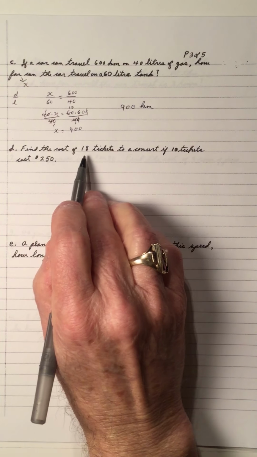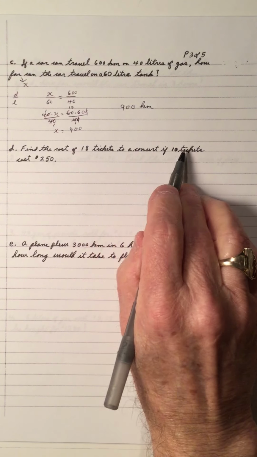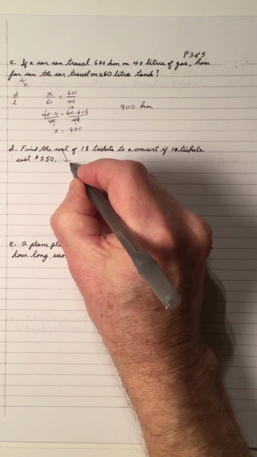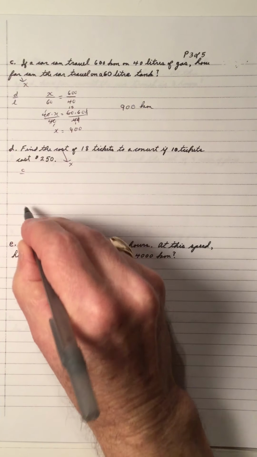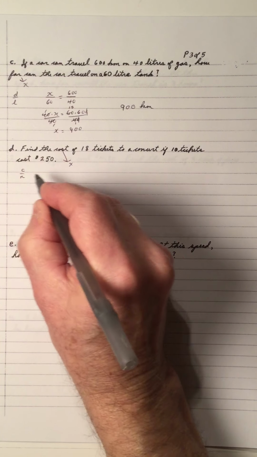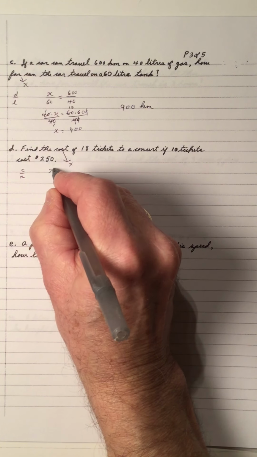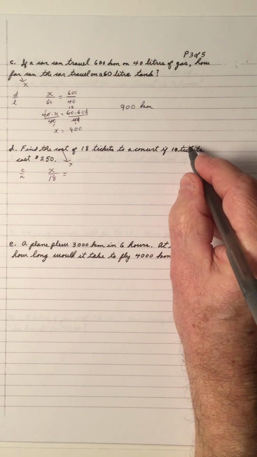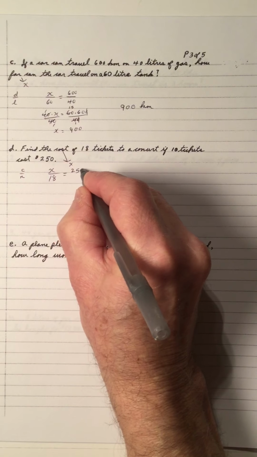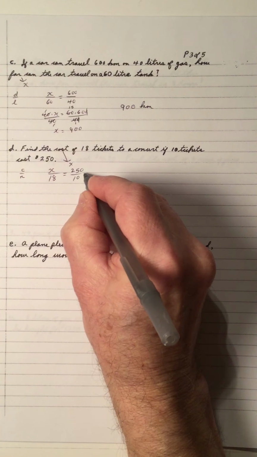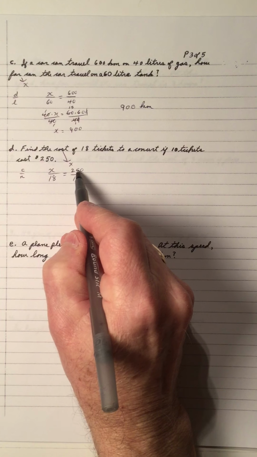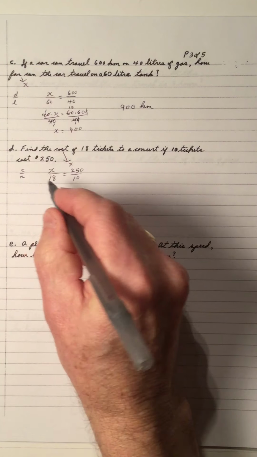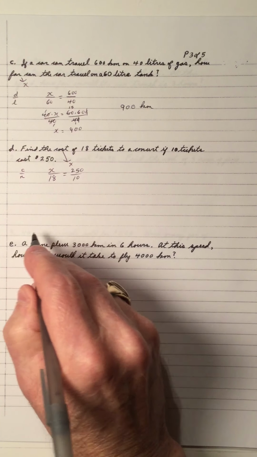D, find the cost of 18 tickets to a concert if 10 tickets cost $250. Find the cost. So the cost is x. So I got cost over the number of tickets. So x is the cost over 18 tickets. That's the ratio. So I got cost, which is $250, over 10. X is the cost over the number of tickets. So I set up my ratio, cost over the number of tickets.